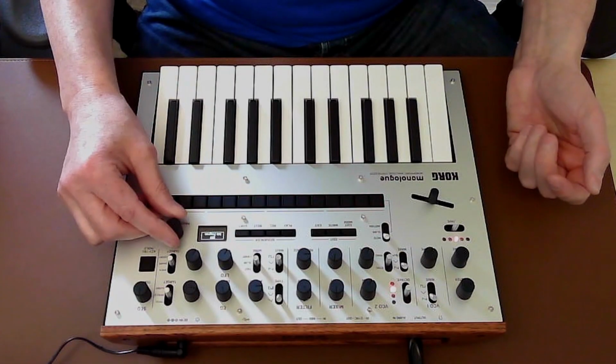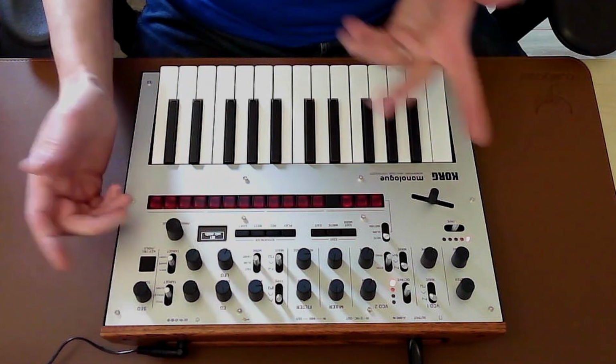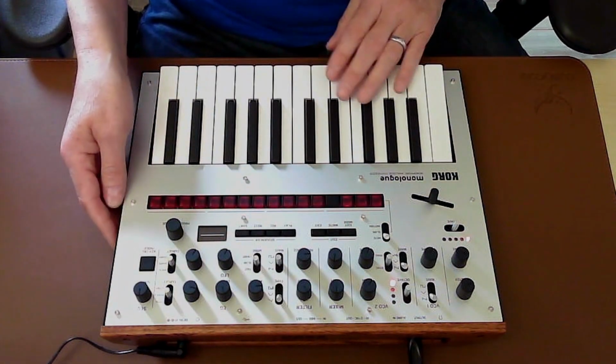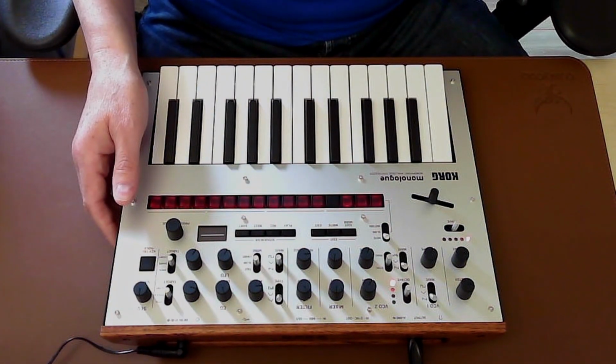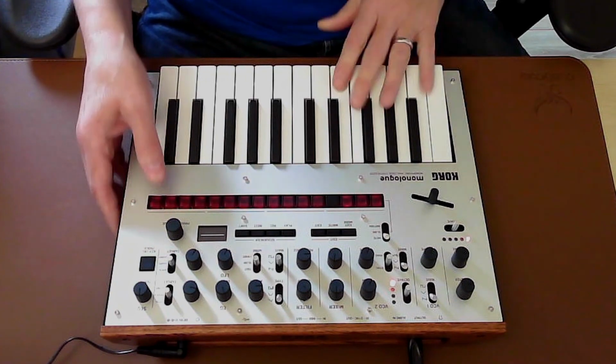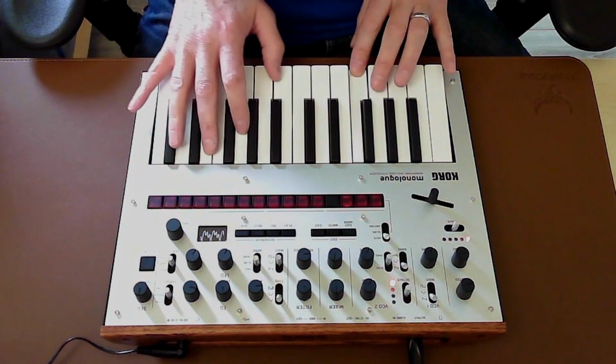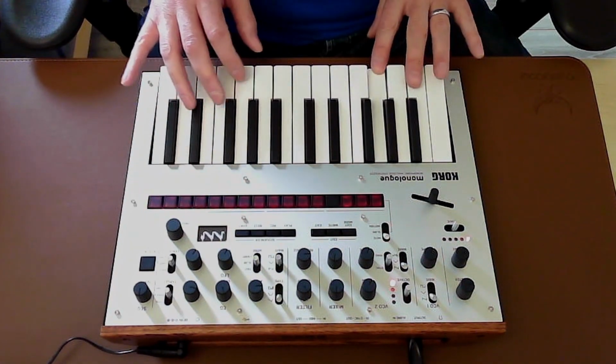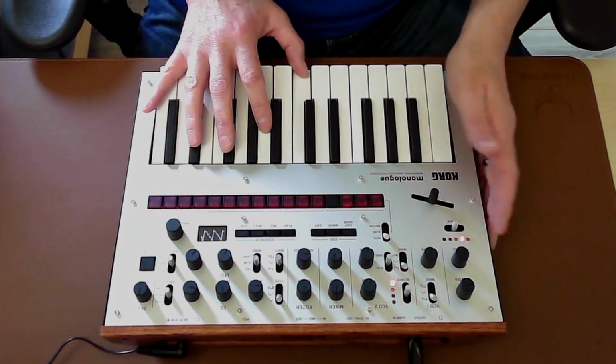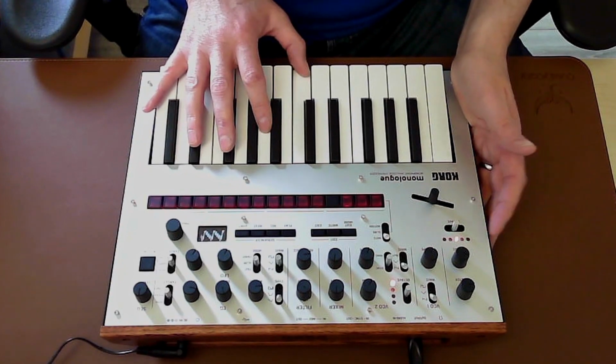So anyway, like I said, you've got your little oscilloscope here, and as you probably know, some of the patches were created by Aphex Twin, and the first one is one of those. So you can see you've got your waveform. You've got your main octave.